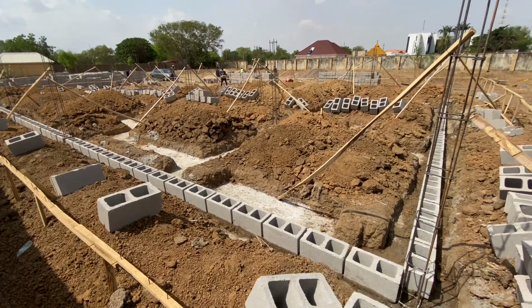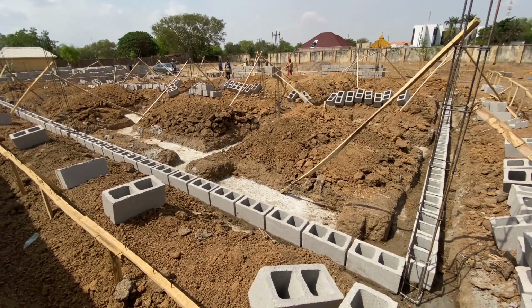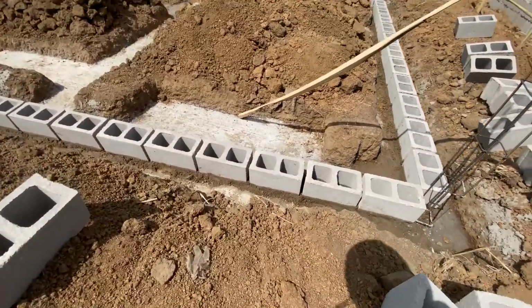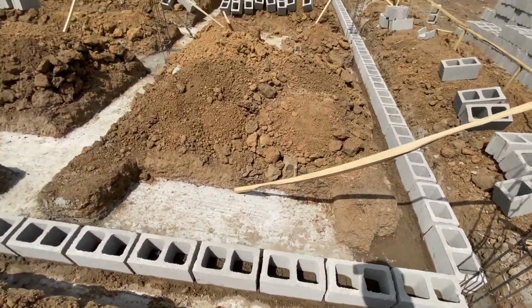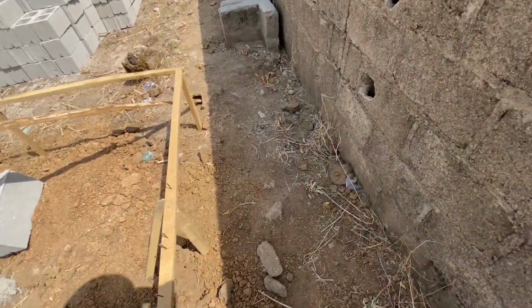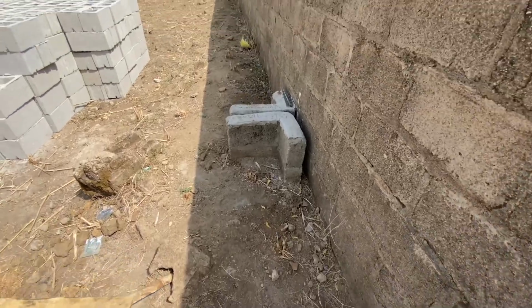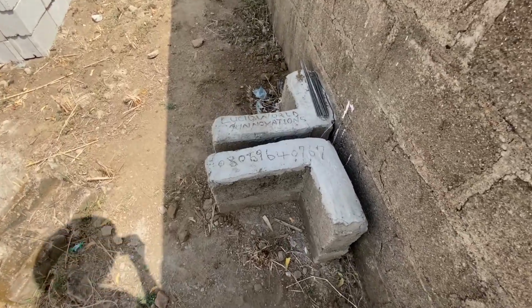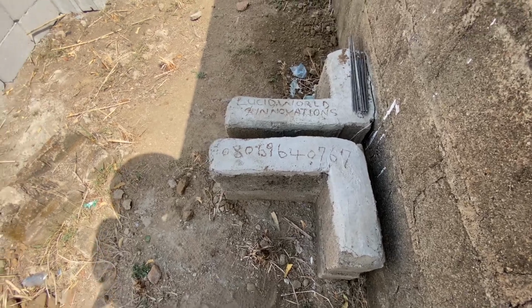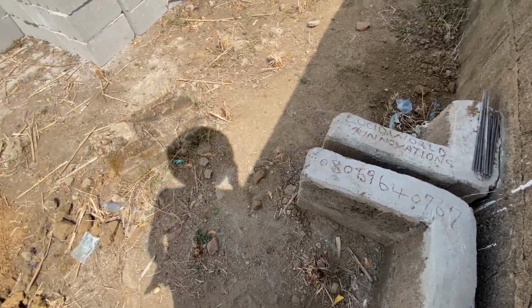Before I proceed, I'll take you through the site and we'll continue from there. This is the corner mark of the client and it's showing the boundary of the site.